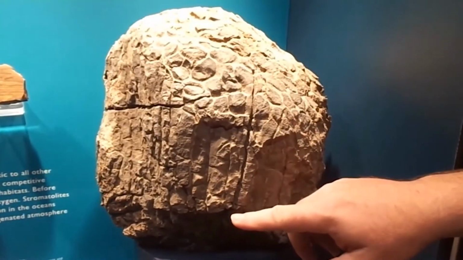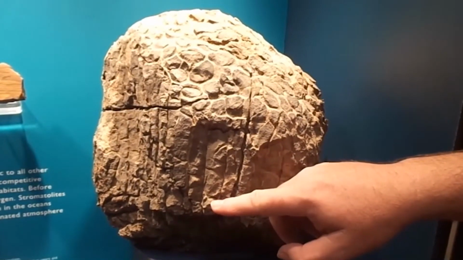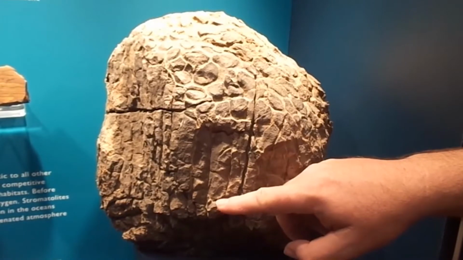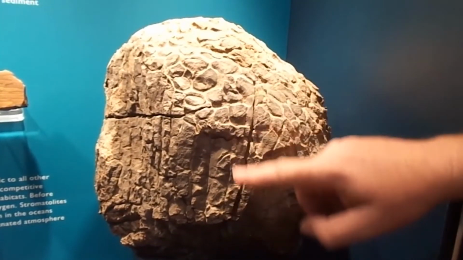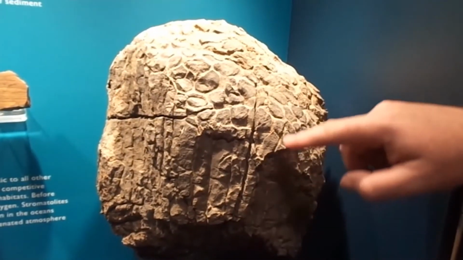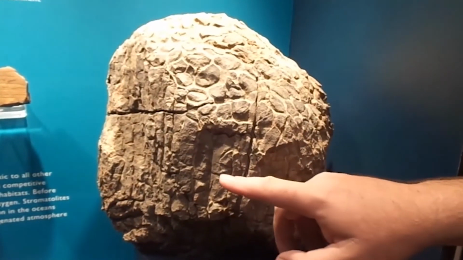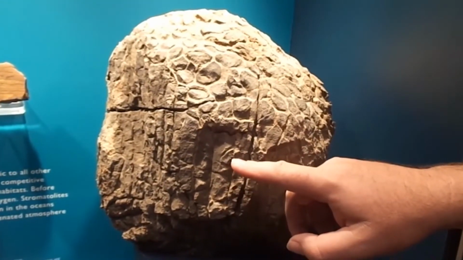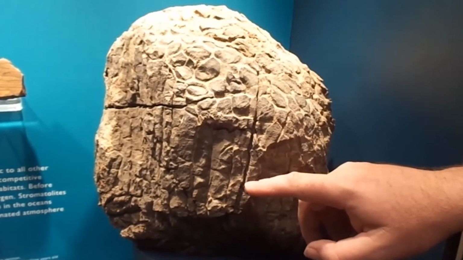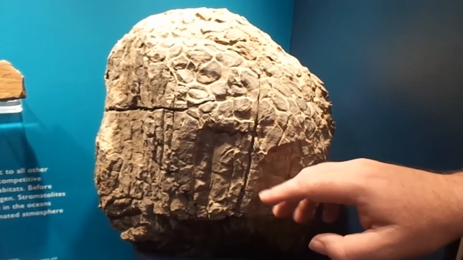In this specimen, the mounds of the stromatolites have grown into tall columns that run through the rock like a series of closely packed pipes. This is just one of the many forms that stromatolites can take.